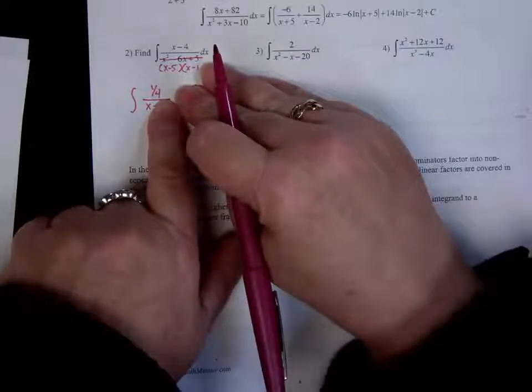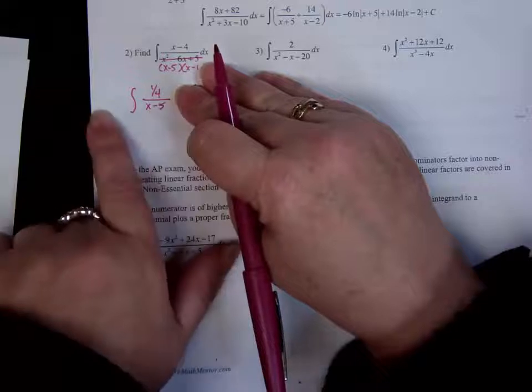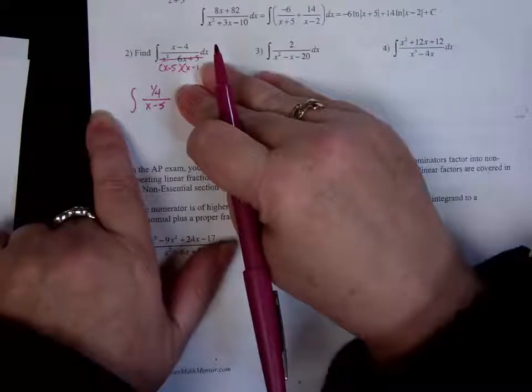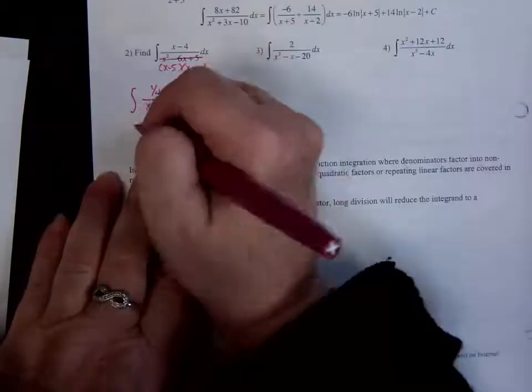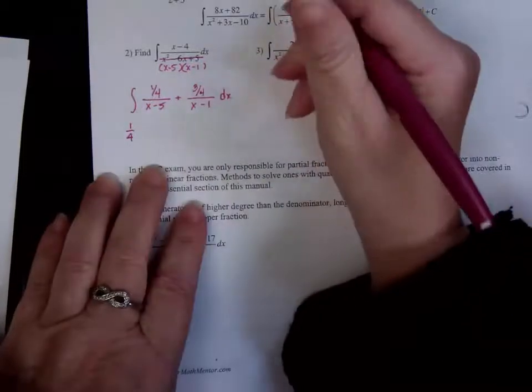Easier than that. How about you just move it outside of the integral? Think about it that way. It's a little bit easier to think of that way. So we don't have to change it. We just get to get rid of it. So what we're going to do is we're going to have the 1/4 outside of the integral.